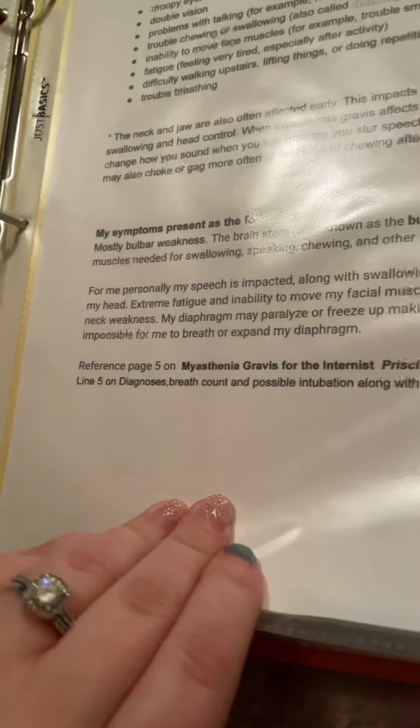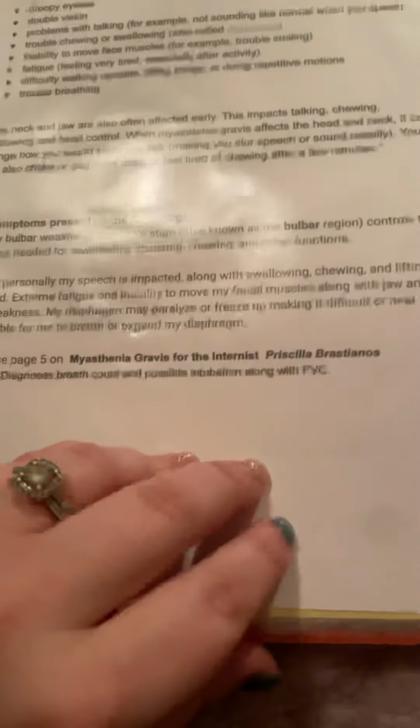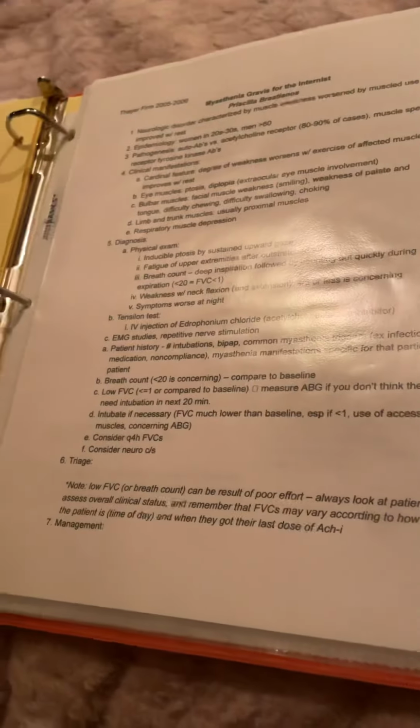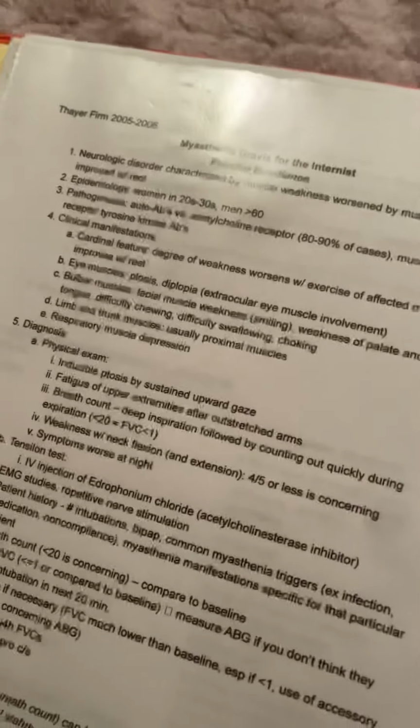I also took a reference from a really awesome MG lady. Her name's Kate Masters, and I have that in here somewhere. It's a reference page for myasthenia for the internist, because not all ERs know how to deal with that. I can show you that really quick, hopefully. So it looks like this. It goes over pretty much everything you can think of with the disease.